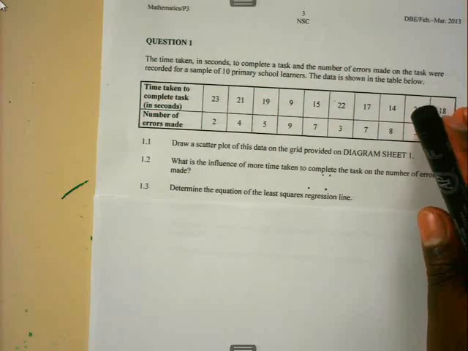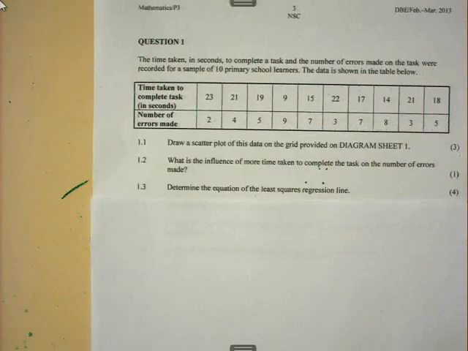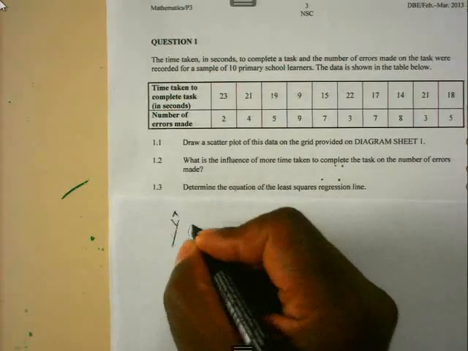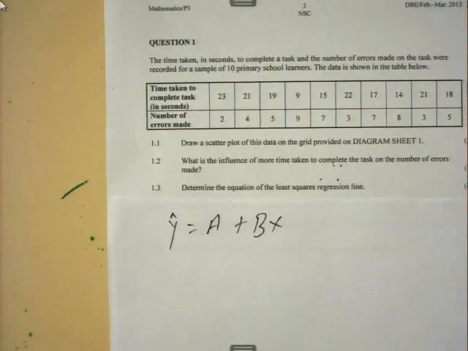The next question: determine the equation of the least squares regression line. Teachers, please revise this with your learners. Grade 12 learners, do not enter the exam room if you're not sure. Make sure that when you enter the exam room, you know how to determine the equation of the regression line. Remember, the regression line is y = a + bx.